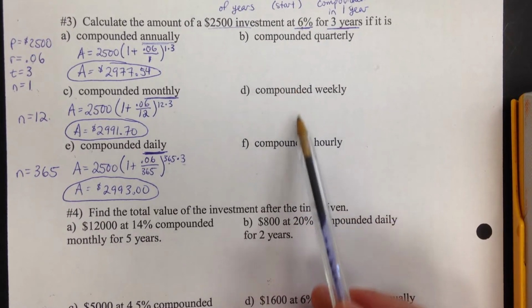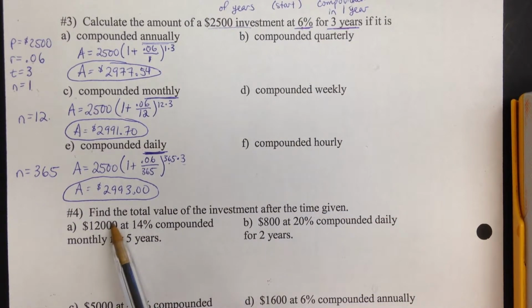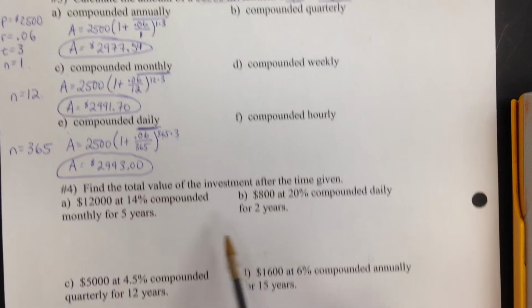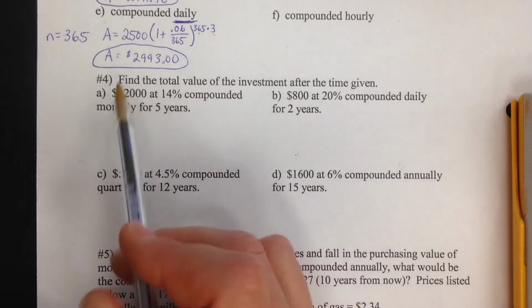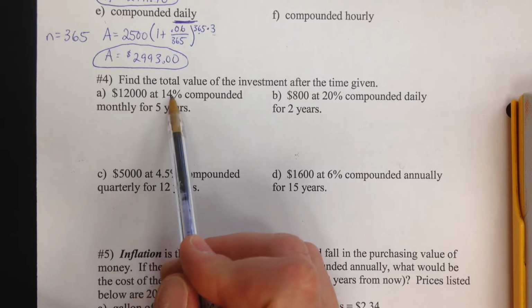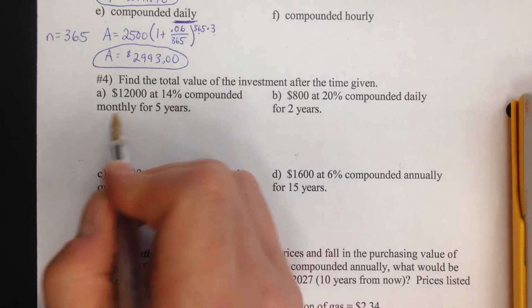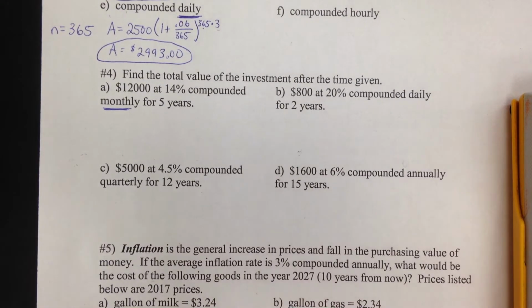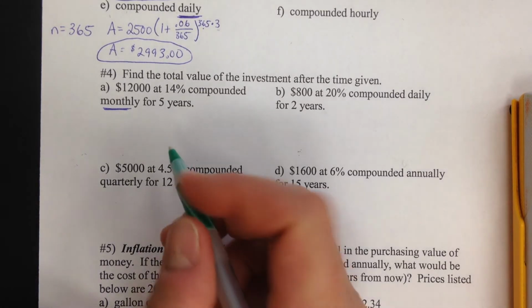Okay, I'm going to save the right side for you. So let's go to number 4 here. Find the total value of the investment after the time given. So in number 4, let's say we have $12,000 that we invest, 14% interest rate, well that's amazing, compounded monthly for 5 years. Before you start writing the formula, I would write down what all your values represent.